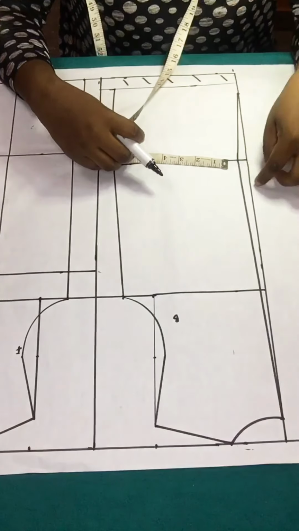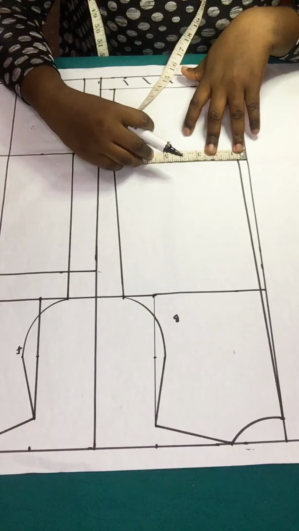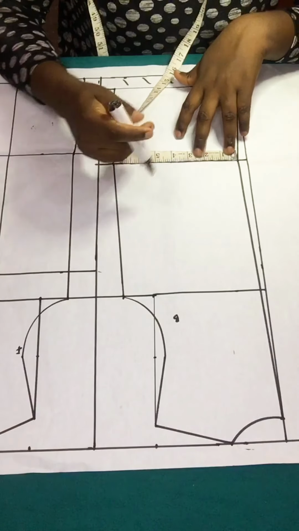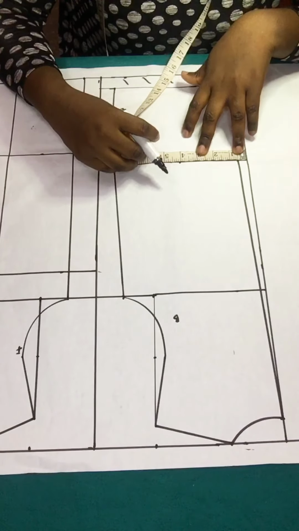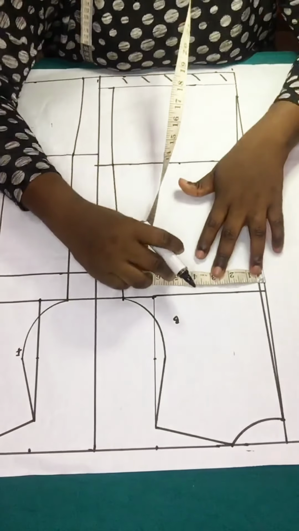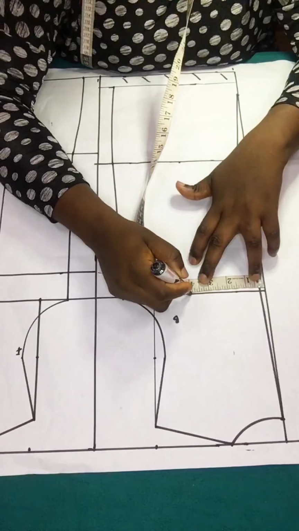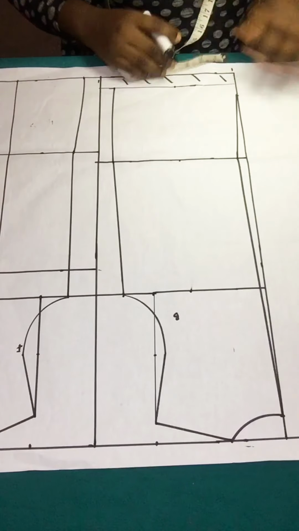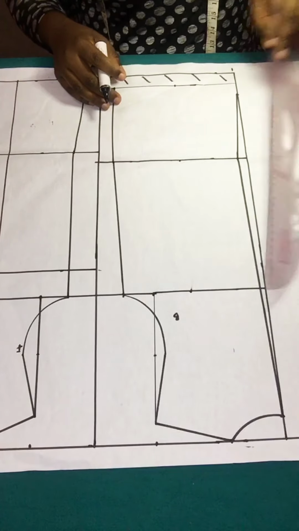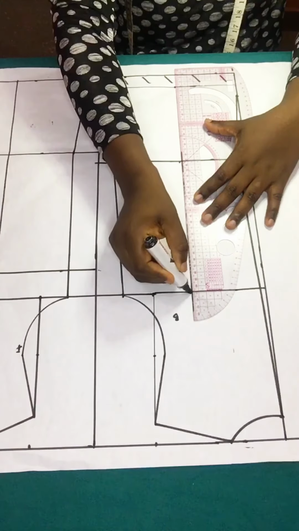Then we'll go to the main line and measure what we have there, it should be 4 inches. So we'll measure that 4 inches from the chest line down to the hem and connect with our straight ruler. And this serves as our dart line.